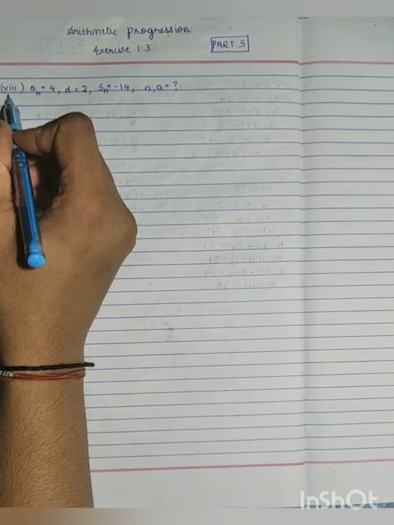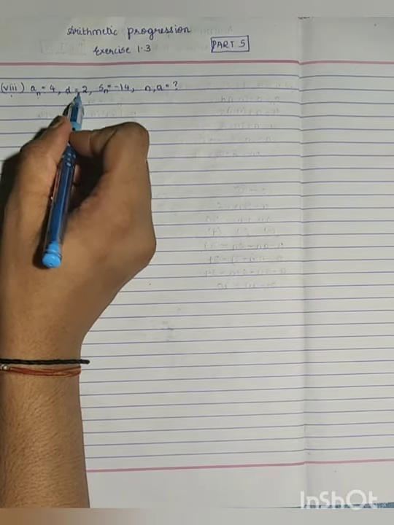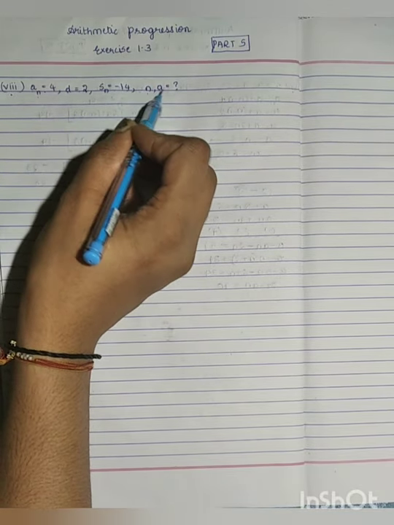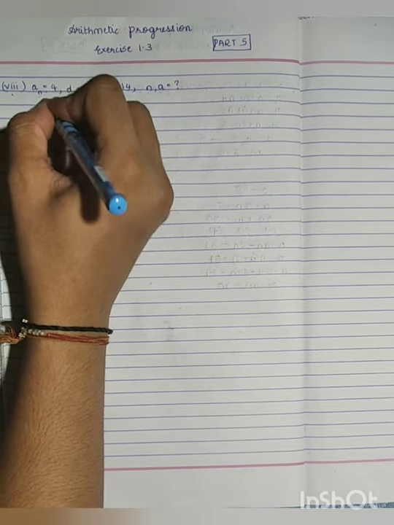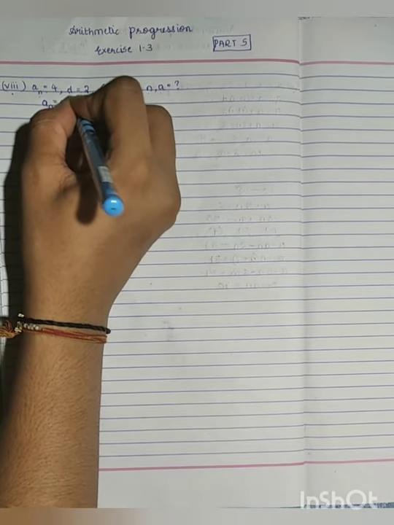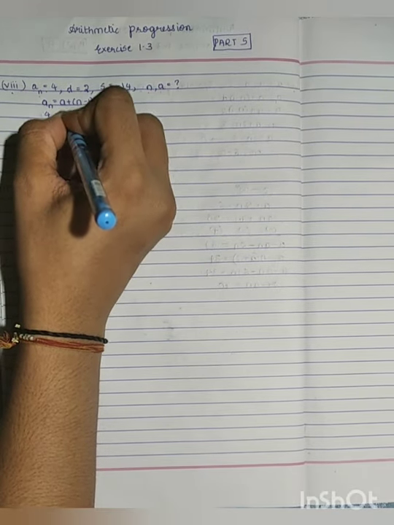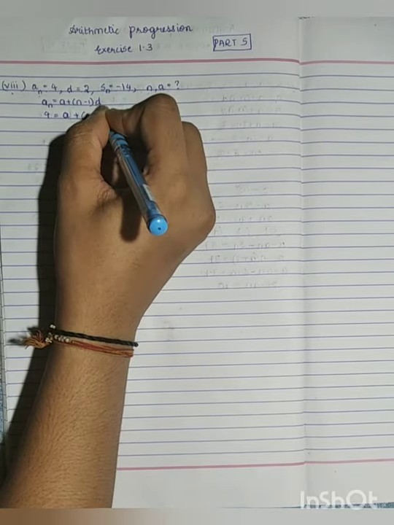So this is the 8th sub question, which is given as an is equal to 4, d is equal to 2 and sn is equal to minus 14. We have to find what n and a are. Now let us use the formula an is equal to a plus n minus 1 into d. An given here is 4, a is not given, so let us keep it as a only. Similarly for n, and d here is 2.